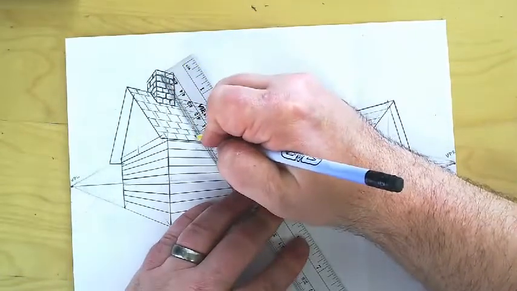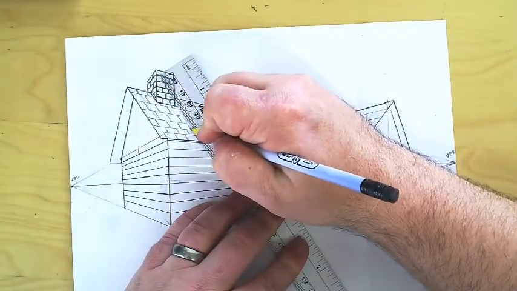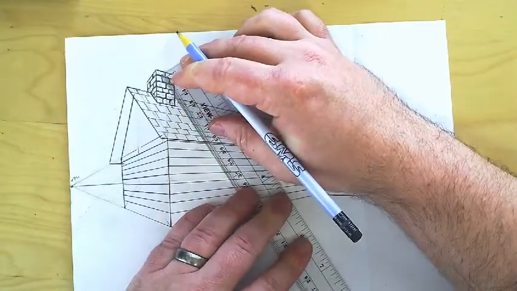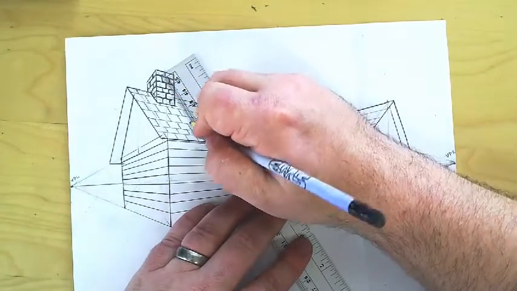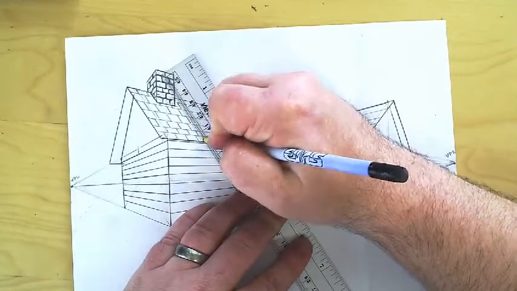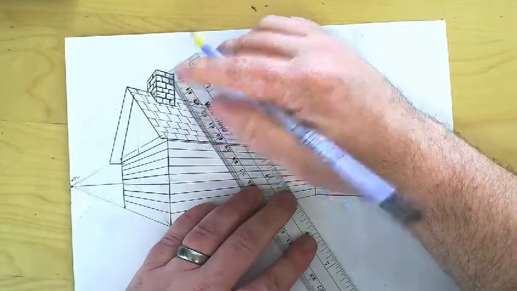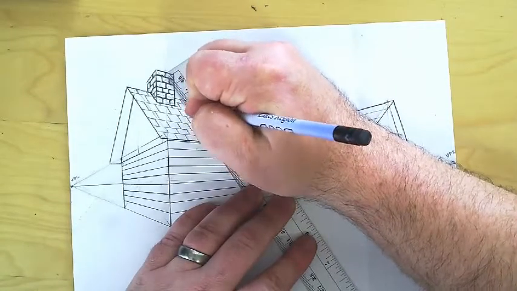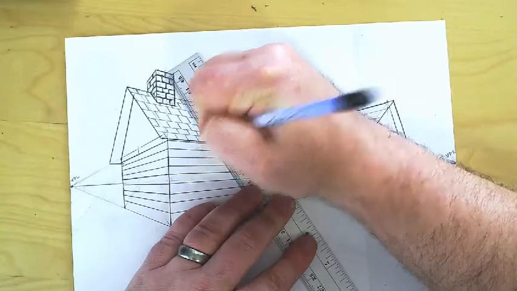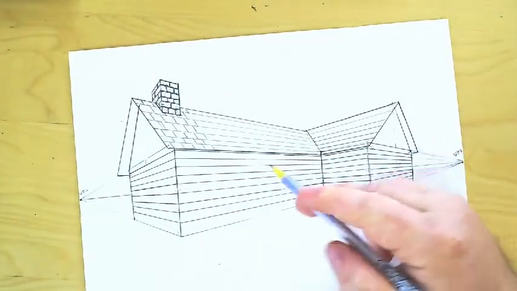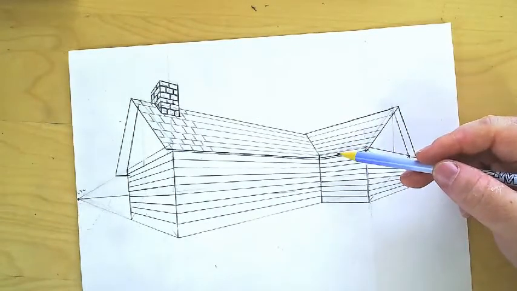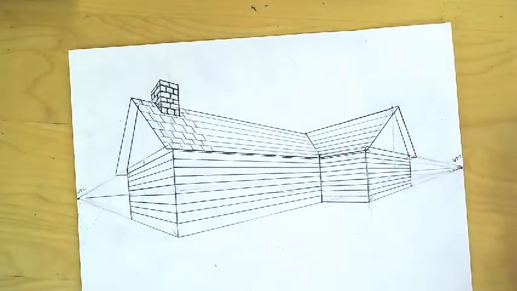And then continue going with your staggered lines all the way from the edge all the way to where the area over the garage is going to be.